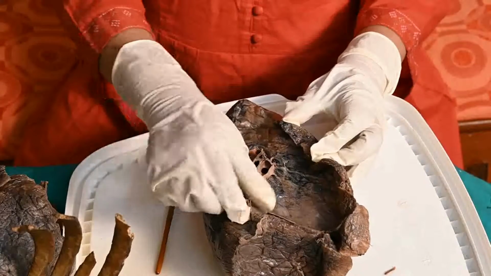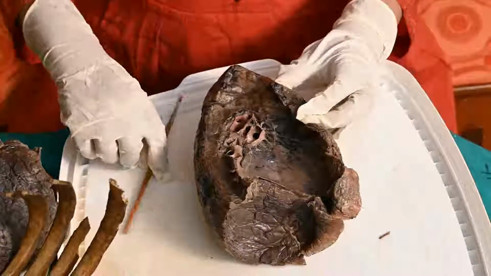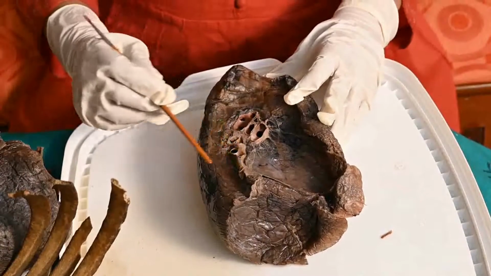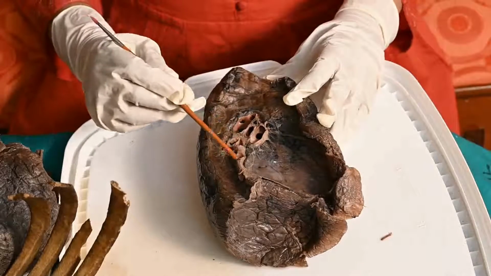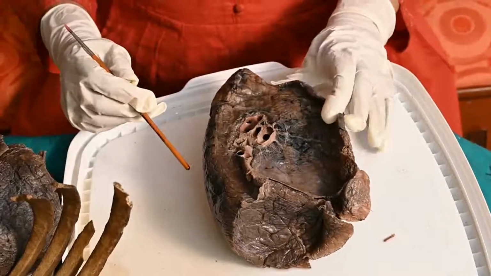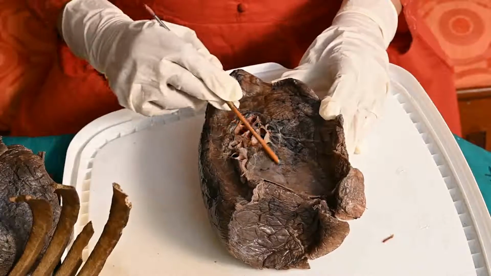Below the hilum you will get a small tissue. This tissue is known as the pulmonary ligament, which gives space during the descent of the hilum and also gives passage to some lymphatics. Now you will see the mediastinal surface in front of the hilum.